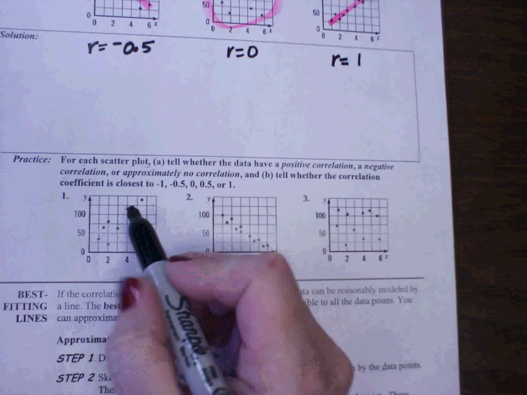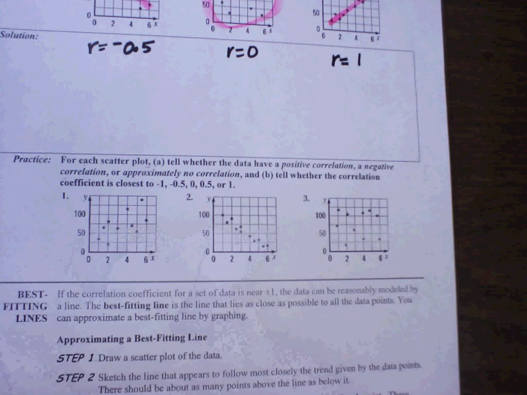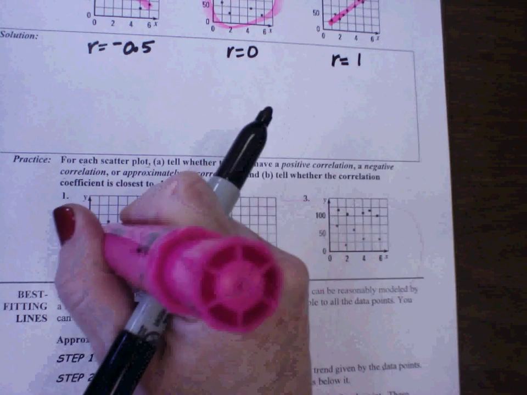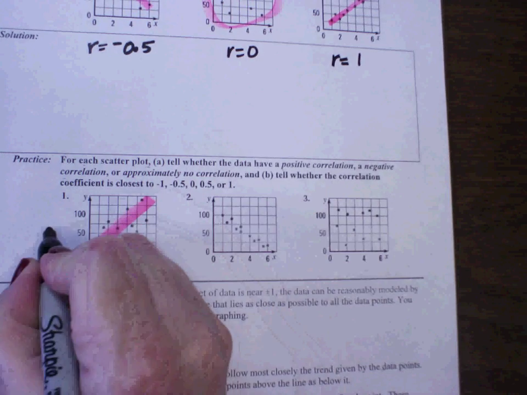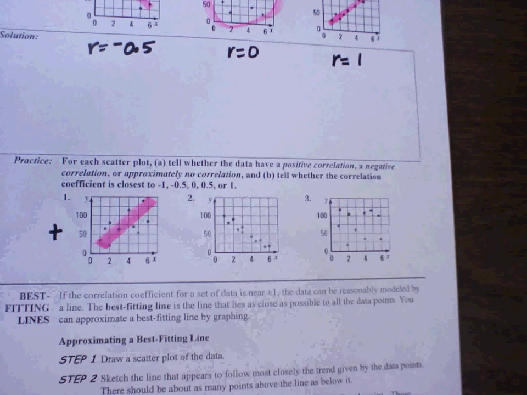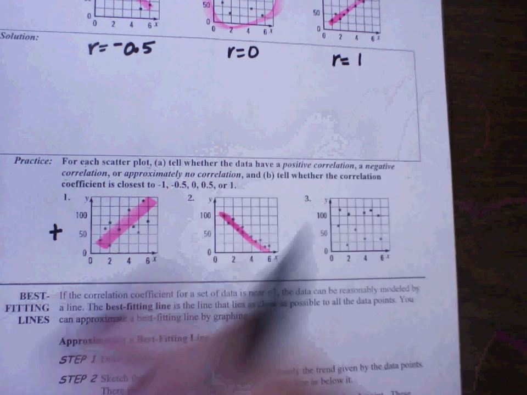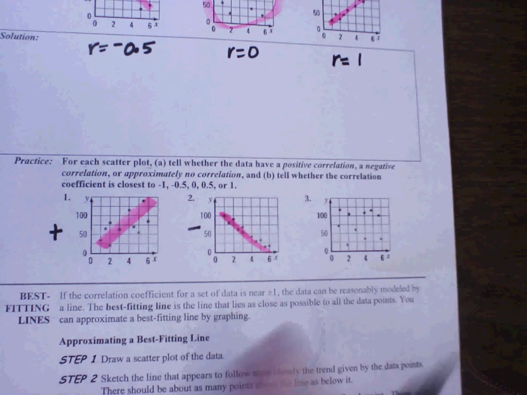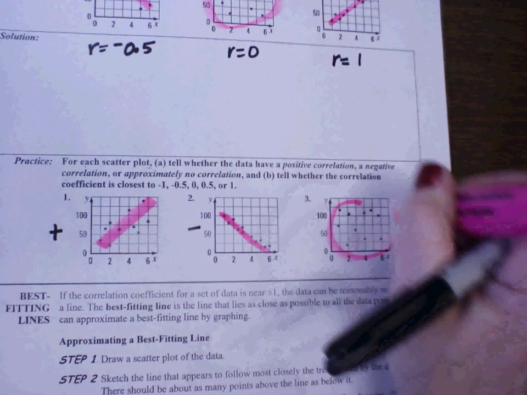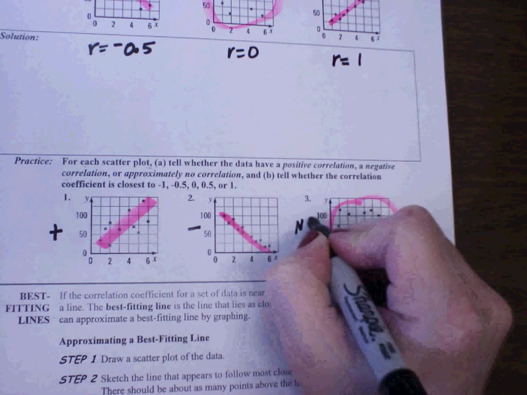So let's start with positive or negative. Is it positive or is it negative? Or no correlation? It's definitely positive. Very good. So this is a positive correlation. What about that one? Most definitely negative. And what about this one? This is no correlation. It's all over the place. So there's no correlation on that one.